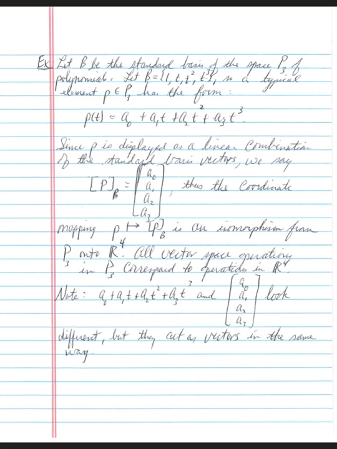Since p is displayed as a linear combination of the standard basis vectors, we've got a0 times 1, a1 times t, and so on. All these coefficients, you put them in a vertical column vector, and that's p sub B.